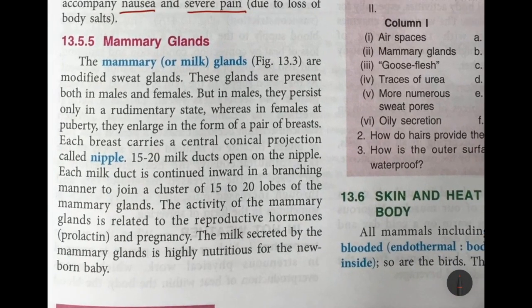The next derivative of the skin are the mammary glands. Mammary glands, also known as the milk glands, and you will be surprised to know that these are modified sweat glands. These glands are present both in males and females, but in males they persist in a rudimentary state, that means they do not have any work, whereas in females at puberty, you all know, they enlarge to form a pair of breasts.